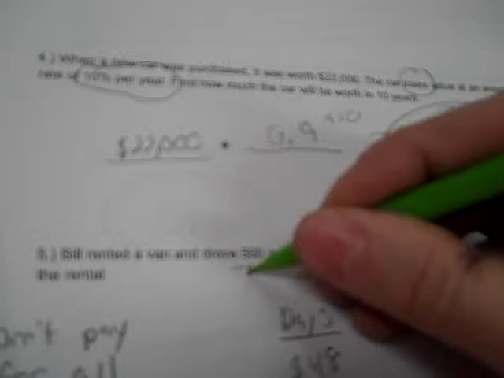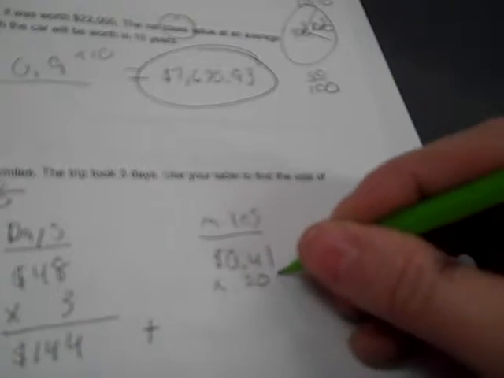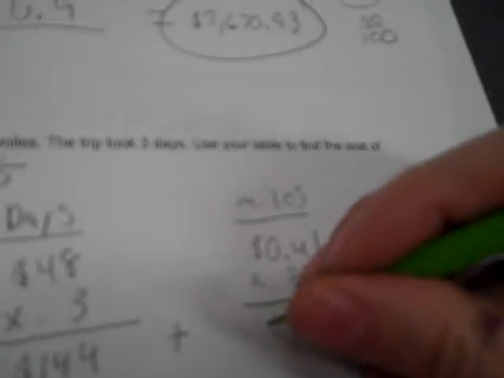So I subtract 300 and that's 200. So that's how many miles I have to pay for. So 82. So I take 144 plus 82, and that's 226.